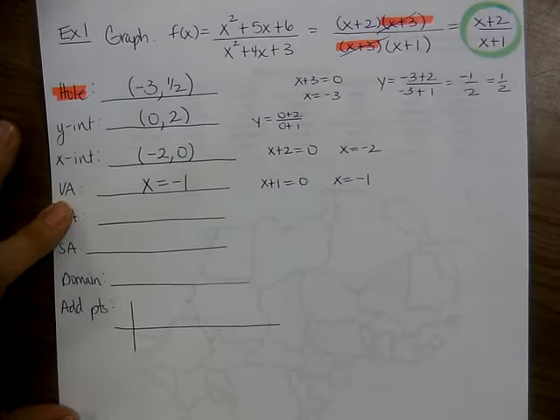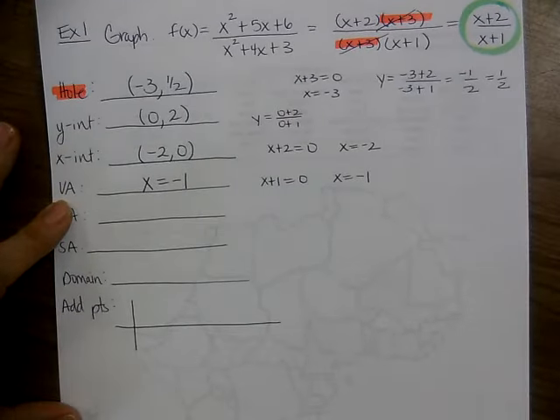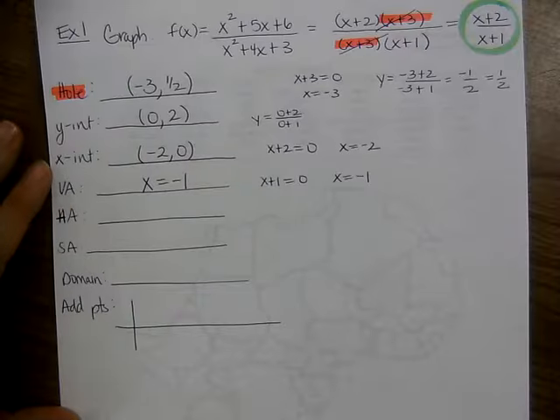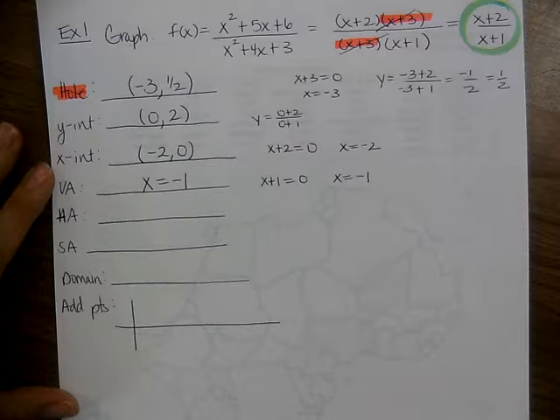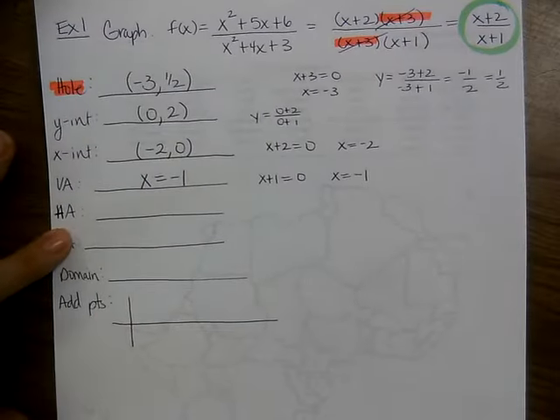Evan, question? So there's only one x-intercept? In this case, yes, there's only one x-intercept. Okay? That's okay. You're going to see the graph's going to look very different than what we've done so far this year. All right, time to find the horizontal asymptote.